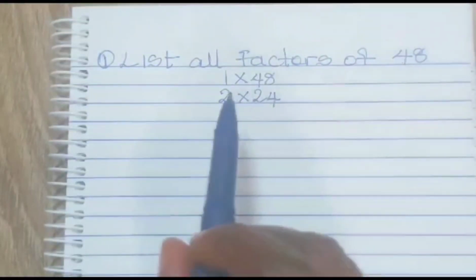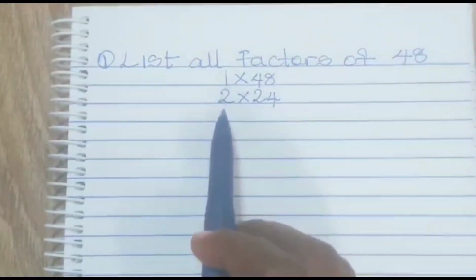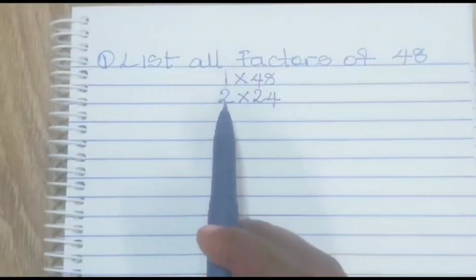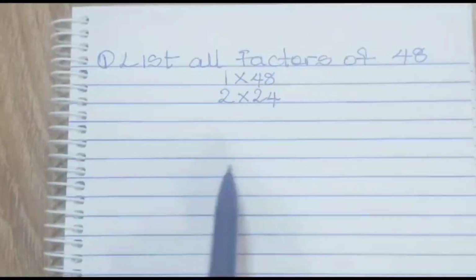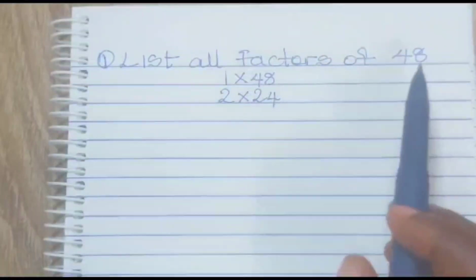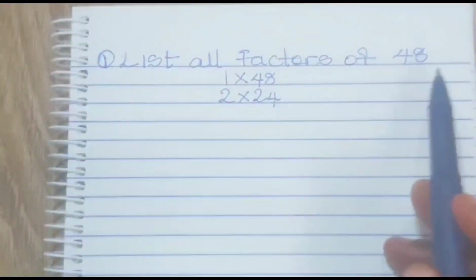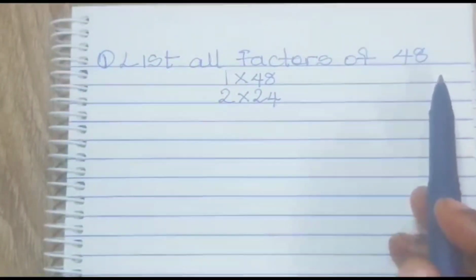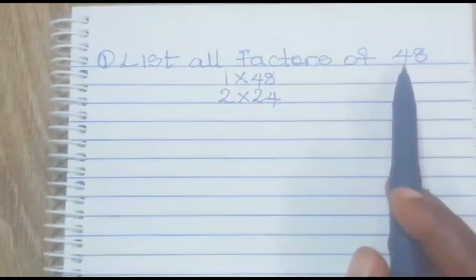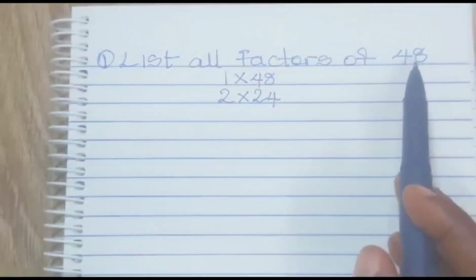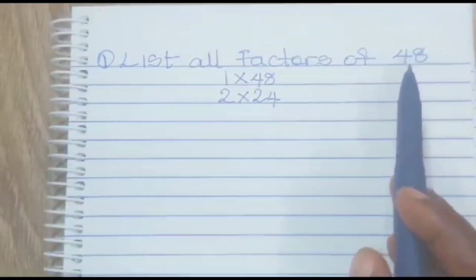Now, the next number after 2 is 3, because I need to go in a sequential order so I don't miss out any factor. Can 3 go in 48? I'll check. There's a divisibility rule for 3 that says if I sum these two numbers together and my result is divisible by 3, then 48 is divisible by 3.